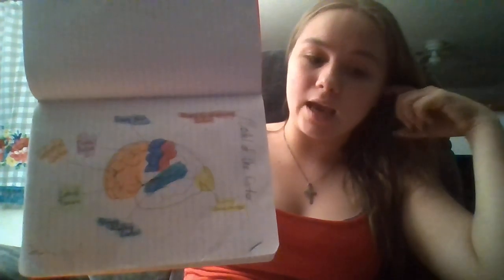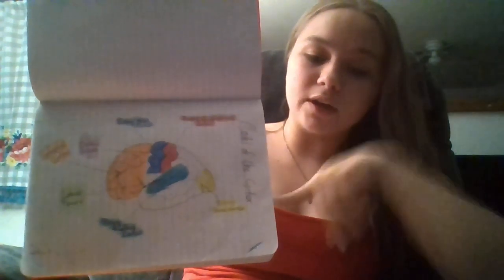So, the prefrontal cortex is this orange part right here. And the prefrontal cortex is linked to complex human behaviors such as planning, decision making, and responding appropriately in social situations. Sleep deprivation strongly affects the prefrontal cortex, leading to problems with memory and decision making.